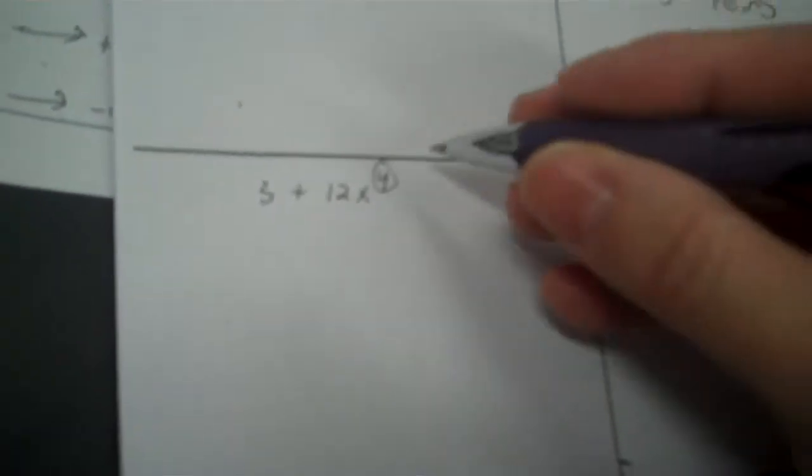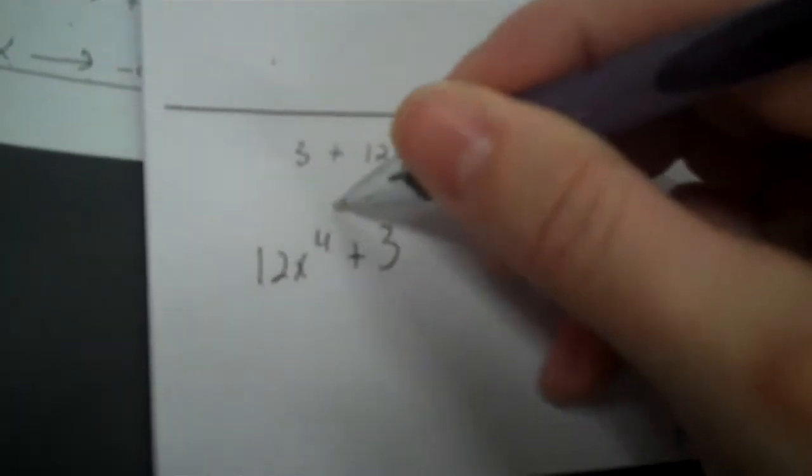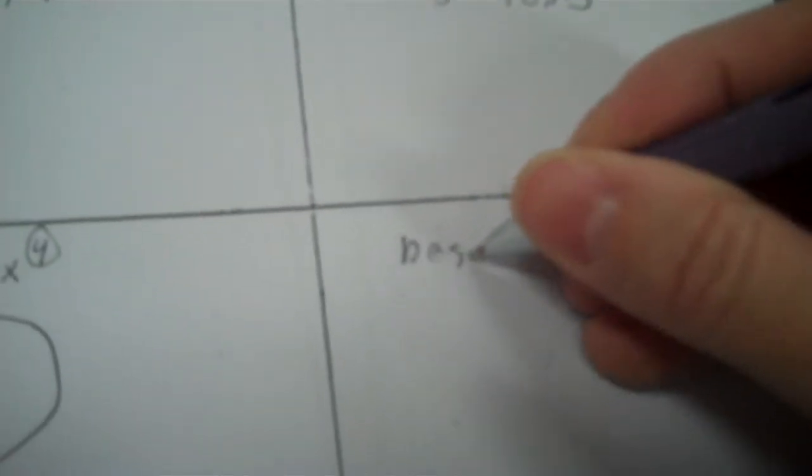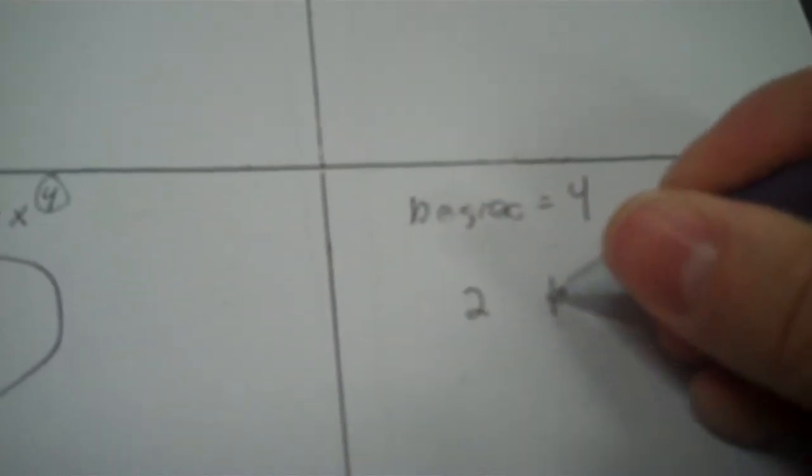Okay, now the next one, that's your highest exponent, so 12x to the fourth. There's no x to the thirds, there's no x to the seconds, there's no x's, there's just a constant of 3. Okay? So the degree is 4, and it has 2 terms. This is pretty easy. Okay, next page.